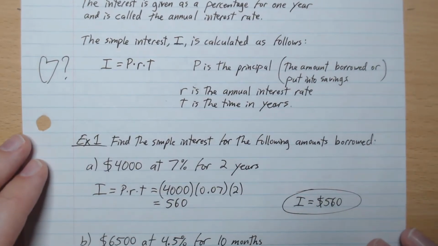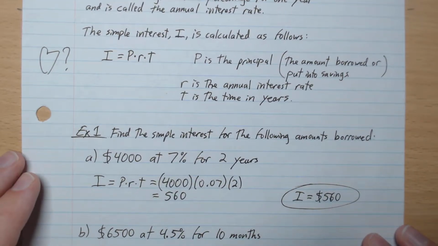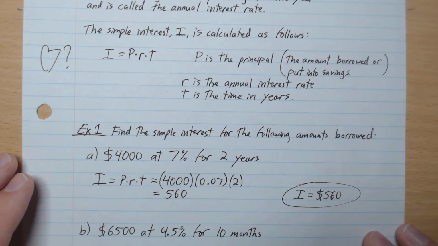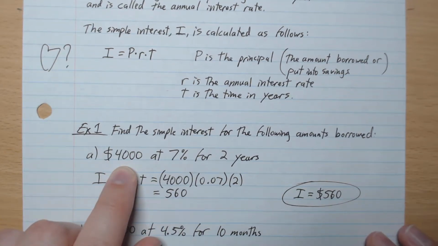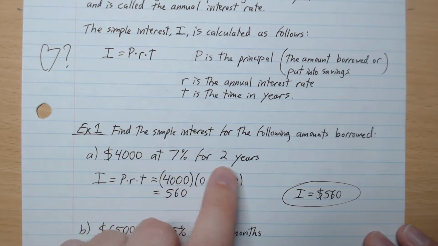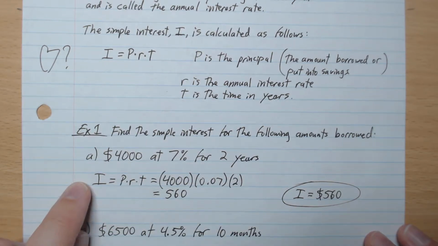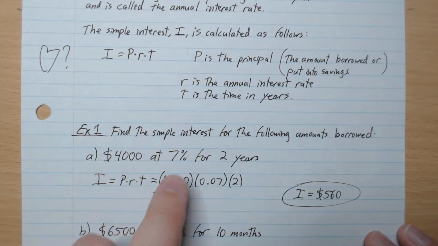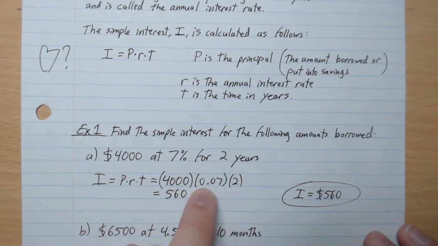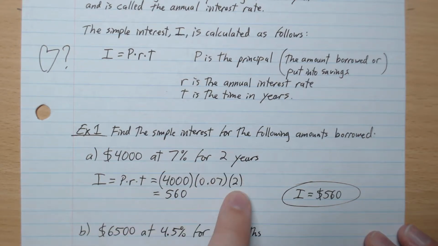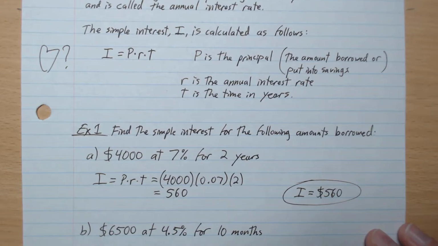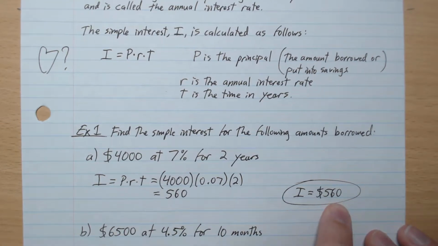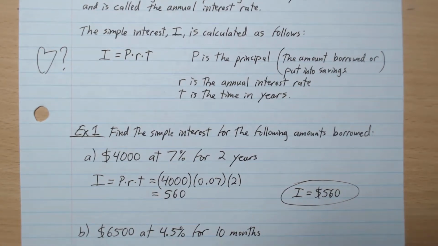So example 1. Find the simple interest for the following amounts borrowed. So A, $4,000 at 7% for 2 years. So I equals PRT. P is 4,000. R is 7%, and we write it as a decimal, 0.07, for 2 years, plug in 2. And so we multiply that together, and we get 560. So the simple interest is $560.